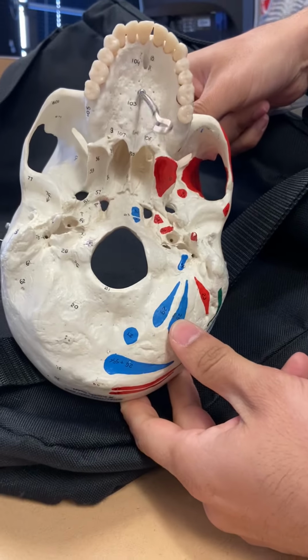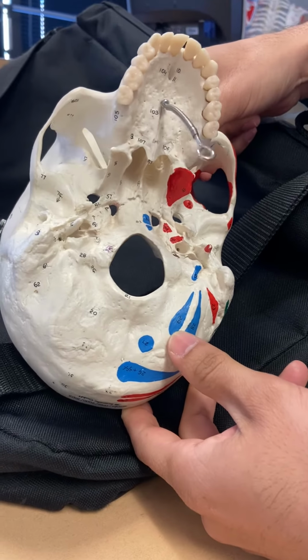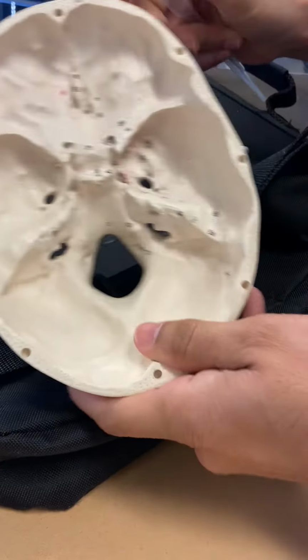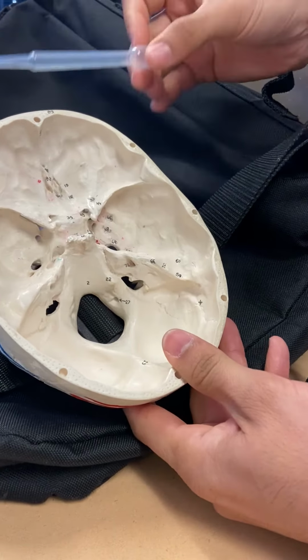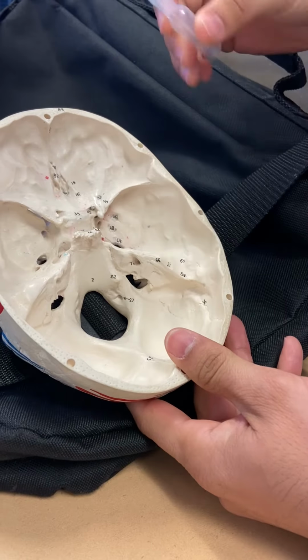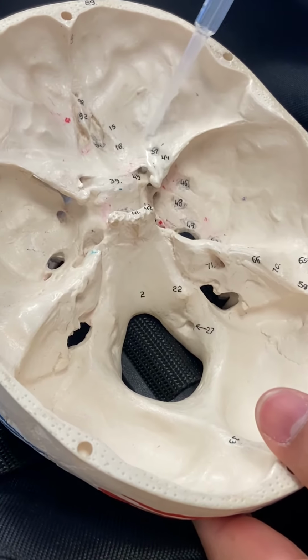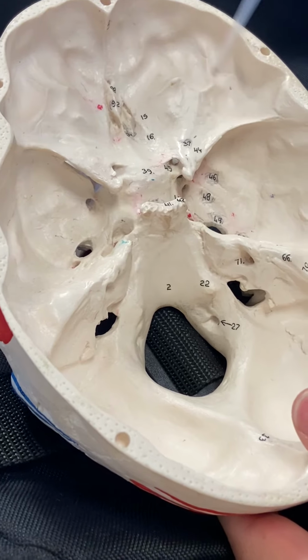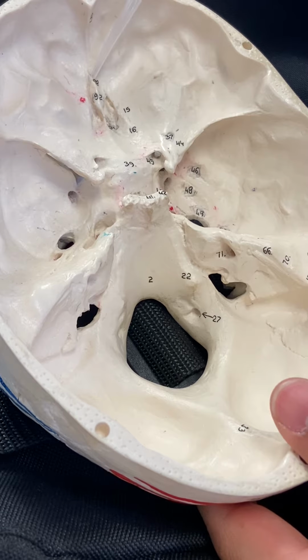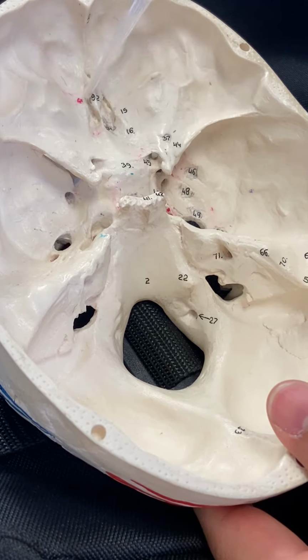Inferior point of view of the skull. Okay, we're going to look at all the major bone markings and foramen that are in the skull. So if we start from the top and work our way down, we can see this area here. This area here is considered what? The frontal bone. And we have this little area here, which is considered the ethmoid bone.